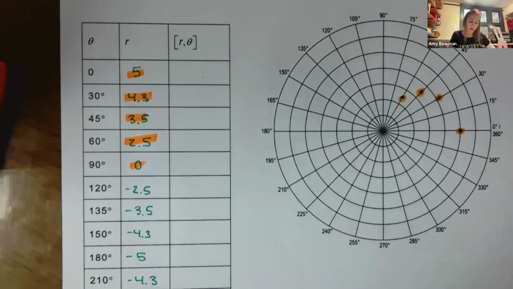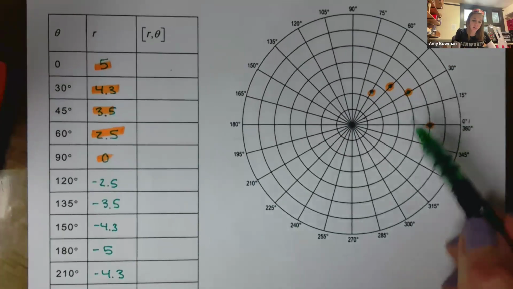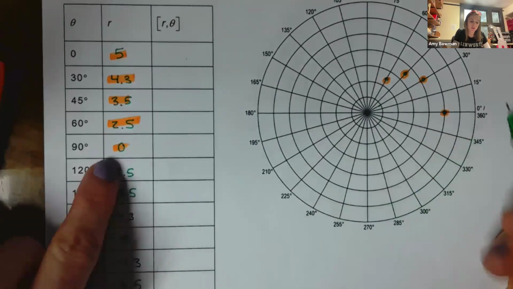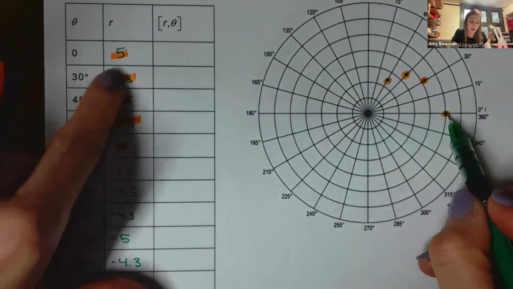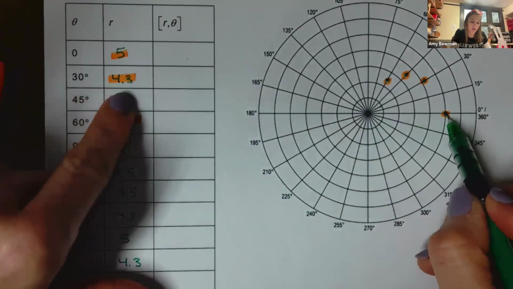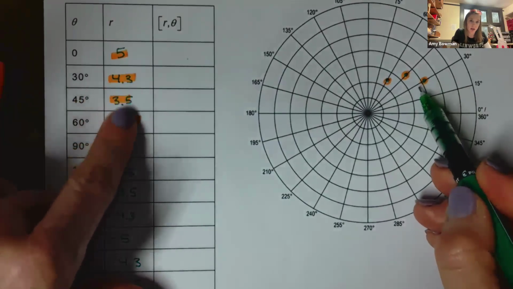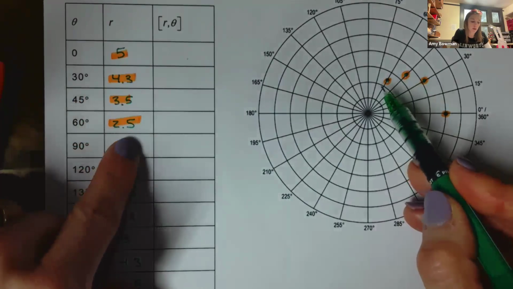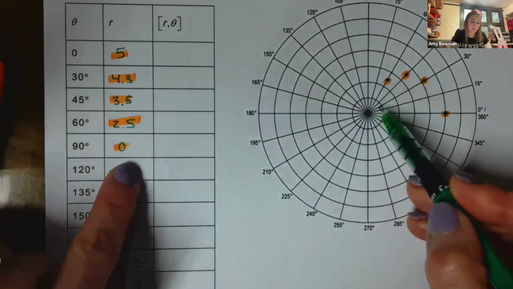Okay, so I went ahead and finished all of these. I'm hoping you guys did too. Then I started plotting and I decided to start the recording again because I wanted to talk through graphing the rest of these. So these first 5 are straightforward. 5 out at 0 degrees, out 4.3 at 30, 3.5 at 45, and then about 2.5 at 60 degrees.